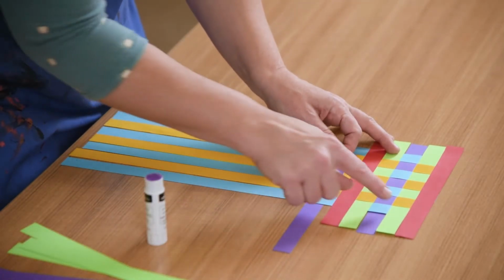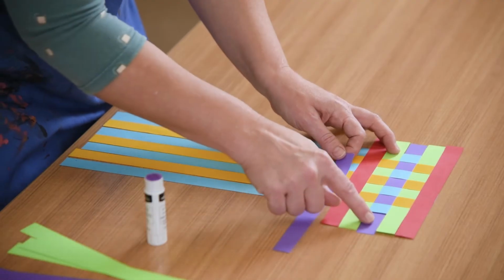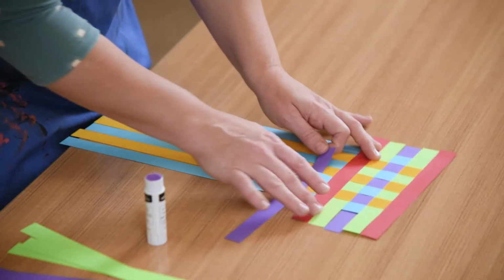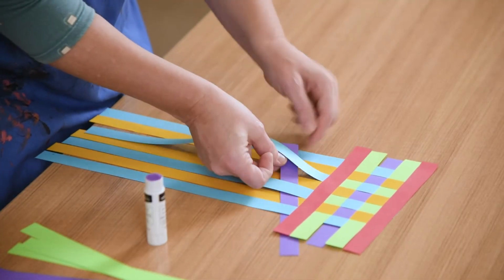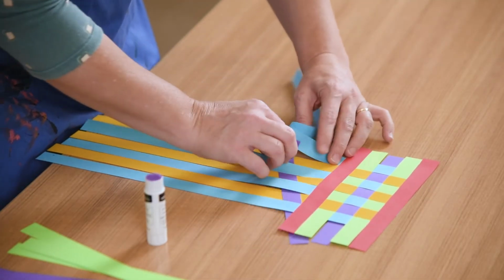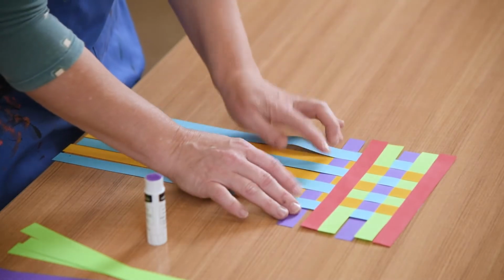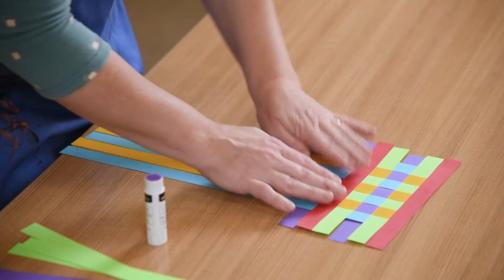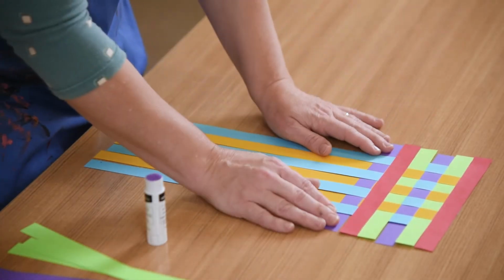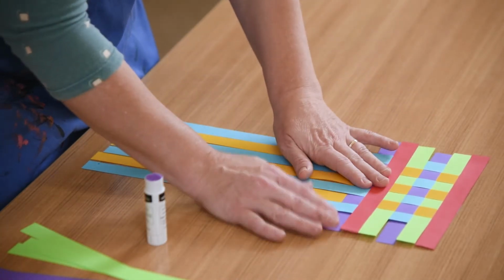So with this, I'm going to try to stick to what I did before. So with the purple, I went under the blue to start and over the orange. So I'm going to do the same. Under the blue, over the orange, just like that. Slide it up. Kind of get it into position.